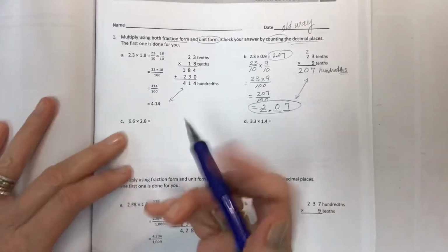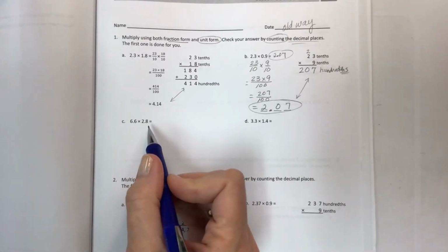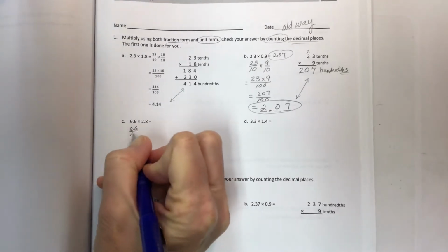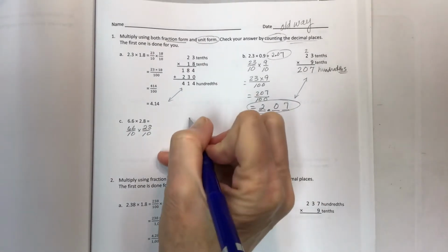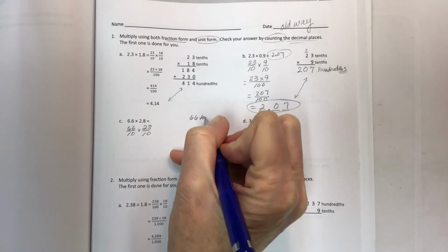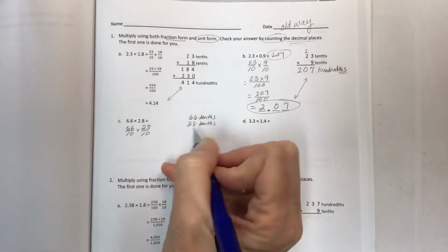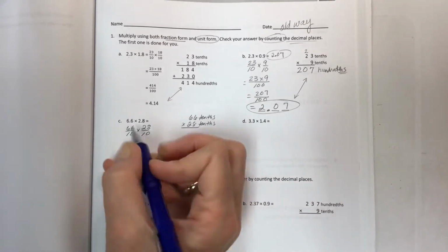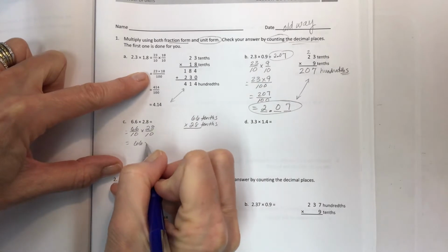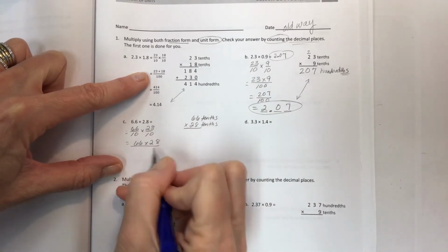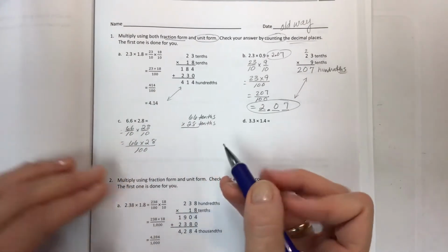Okay, let's do the next couple. Here we go. First make fractions out of your decimals. 66 tenths times 28 tenths. And you can set up your standard algorithm. 66 tenths and 28 tenths. Lots of writing today, so sorry about that. And then set it up again because we're going to multiply just like we do up here. 66 times 28. We know it's 10 times 10, so go ahead and just put the answer is 100. And now we have nothing else to do but the standard algorithm.